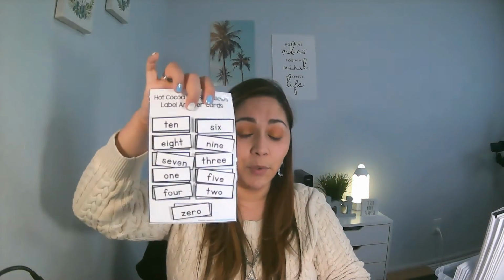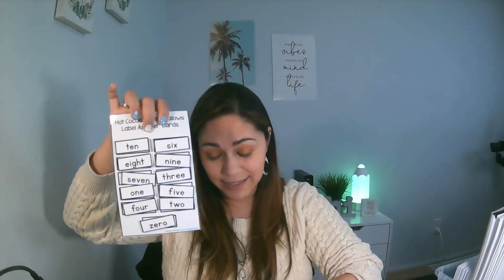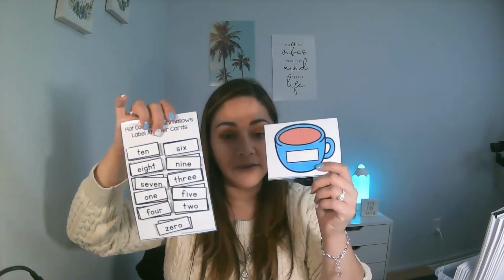But if you are there, maybe now this is the next level, which will be my level 3, where the students actually know how to read number words. So they don't have to write it. They still have to go through the process of identifying how many marshmallows are inside the hot cocoa, and now they're going to find it and actually Velcro it on. So there's many different formats. If you want them to write it, here's the box, you just don't add the Velcro, you can use that format as well.